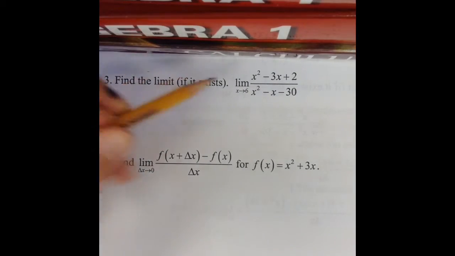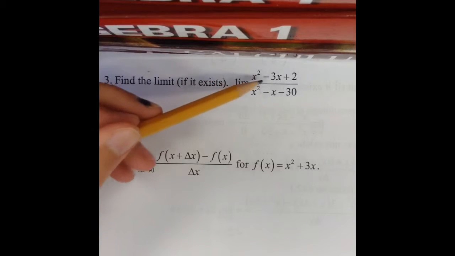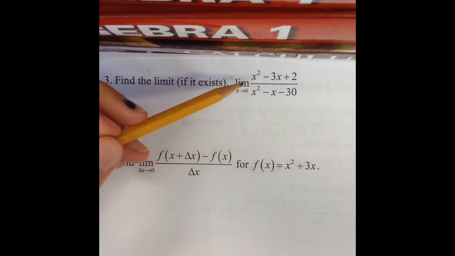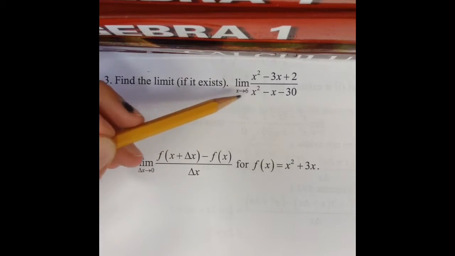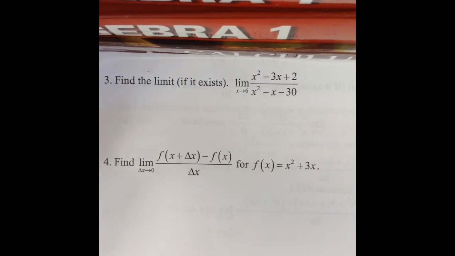Alright, so we are asked to find the limit of x squared minus 3x plus 2 over x squared minus x minus 30 as x goes towards 6. And so let's factor both of these. So the limit as x goes towards 6. And from factoring, we have on the top x minus 2 times x minus 1.